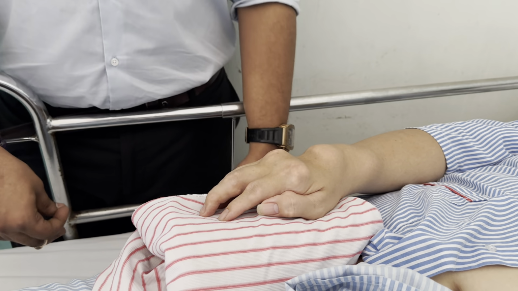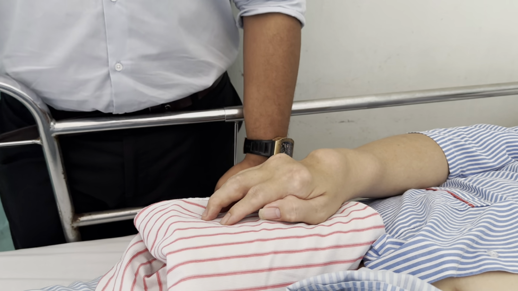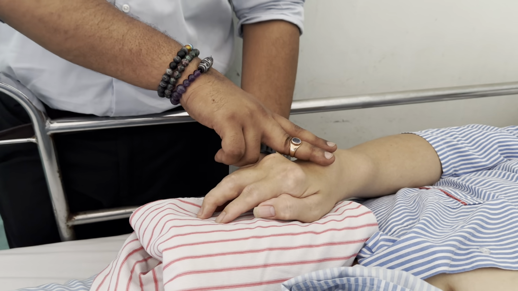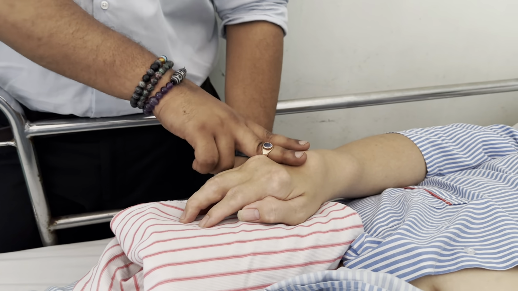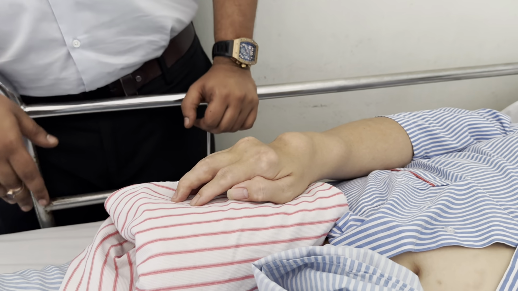Then pulsation. How do you check for pulsation? Use two fingers and look for any pulsation. It's similar to looking for thrills. Alternatively, if this is positive, you can later take the stethoscope and use the bell to auscultate. Look for bruit.